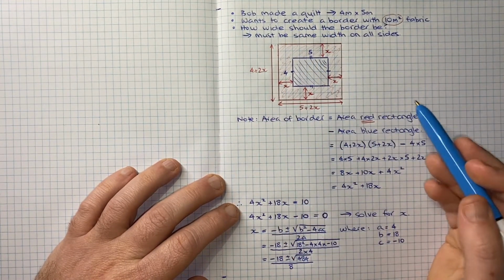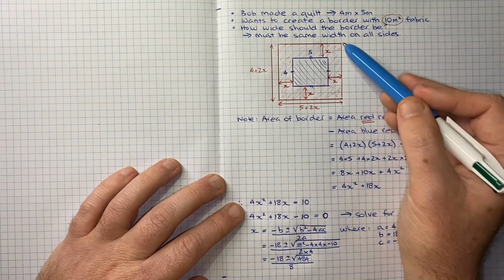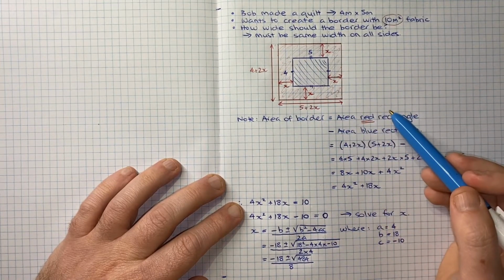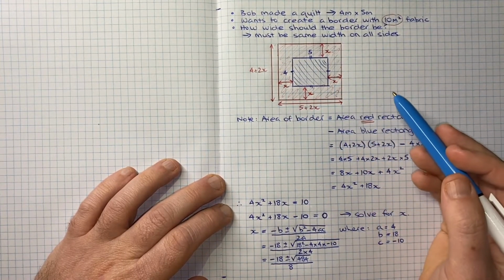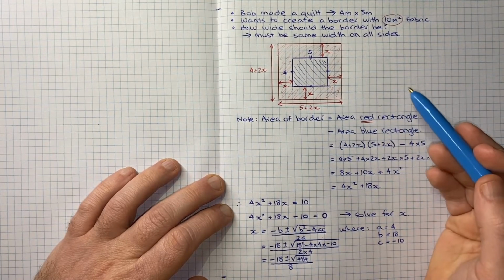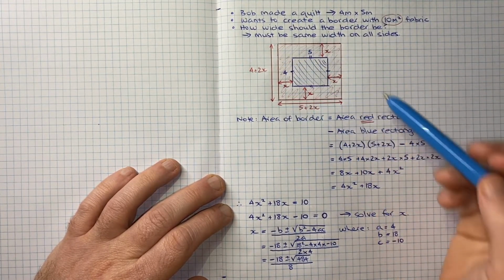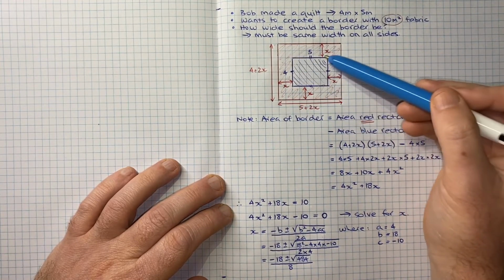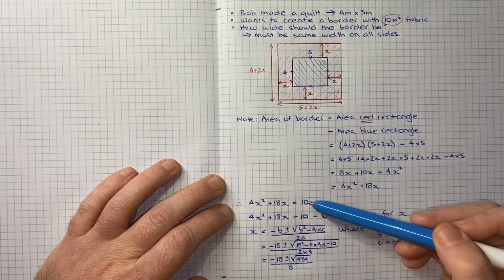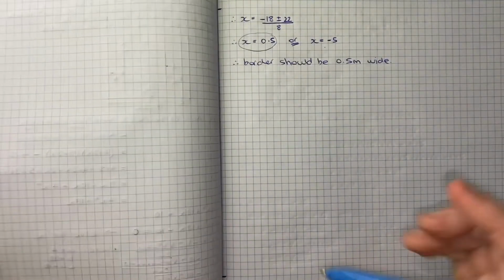So my advice would always be, where you can, draw a diagram, because hopefully the diagram will give you a bit of a hint as to what the way to go would be. And in our case, once we drew this diagram, we could see that we've got one big rectangle minus a small rectangle, and from there everything fell out quite nicely.